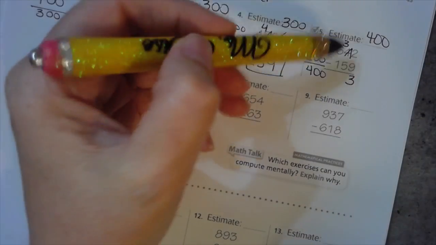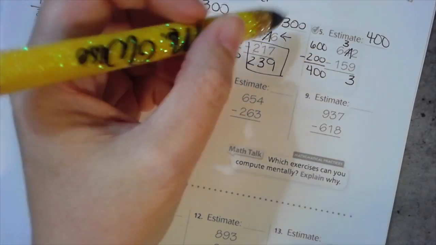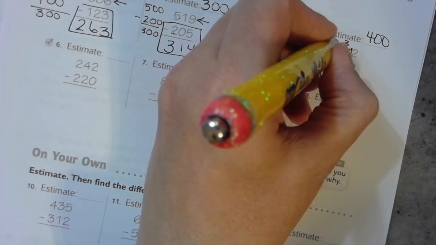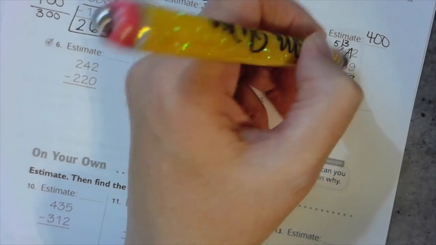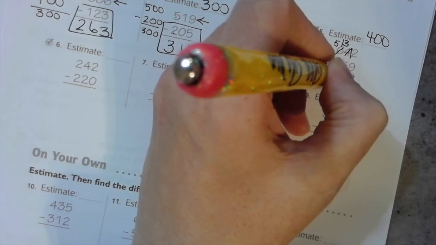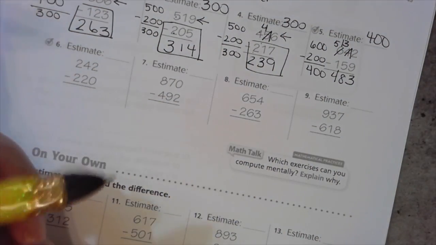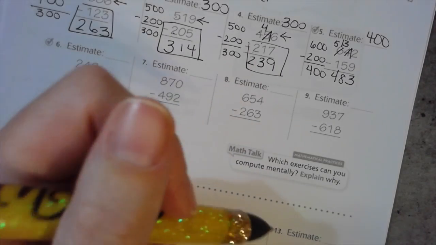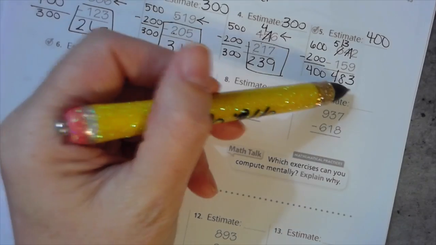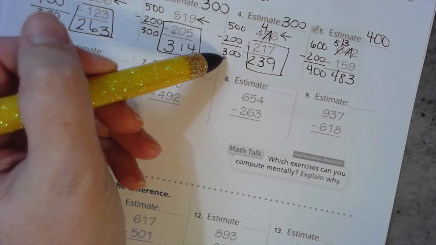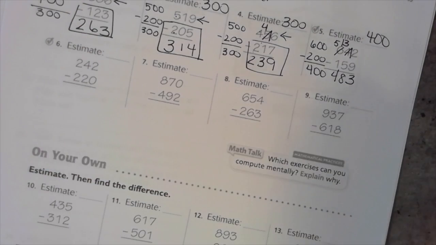We've got another problem. 3 subtract 5. I can't do it. More on the floor. Go next door and get 10 more. 13 minus 5 is 8. And 5 minus 1 is 4. Now you'll notice that our estimates are not being very close to the answer all the time, right? Because we estimated 400 and we got 483, and then 300 and 239. It's because I'm not making you do friendly numbers. If I was making you learn that new skill, then our estimates would be closer. But I mean, I feel like we're close enough.